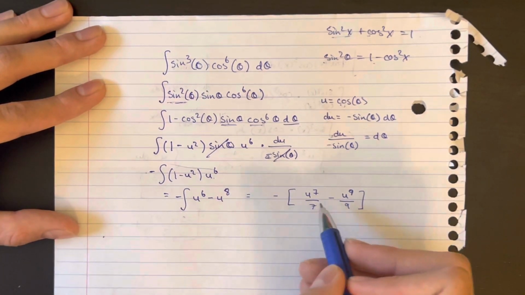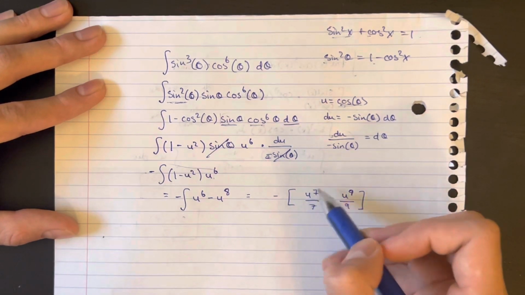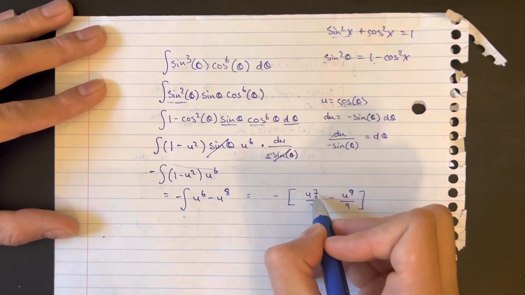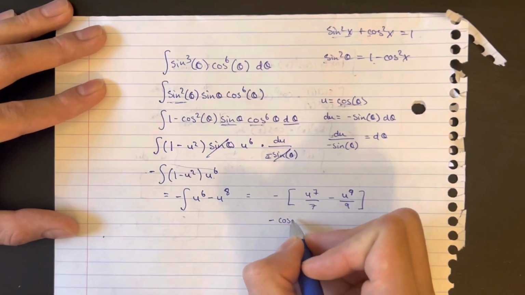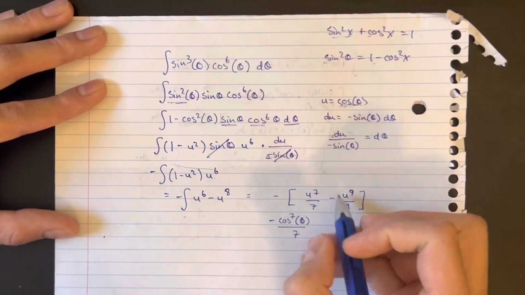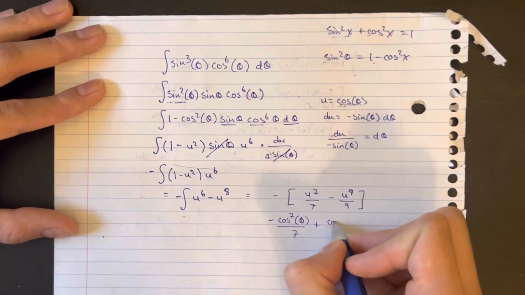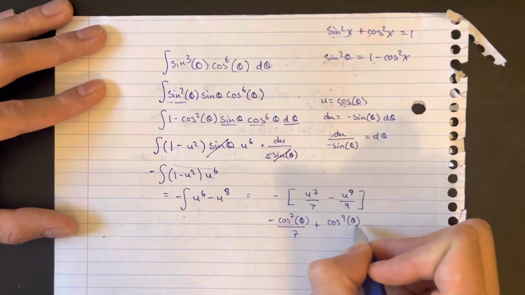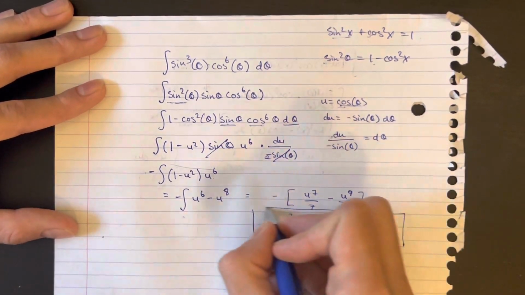Okay, now we're integrated. Now all we need to do is plug this cosine back in to the u and distribute. So this is going to be negative cosine to the 7th theta over 7. Negative times a negative is a positive, so plus cosine to the 9th theta over 9, and then plus C. And that is your final answer.